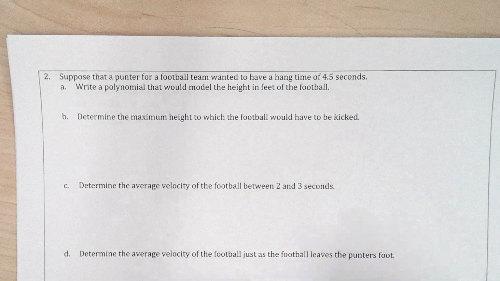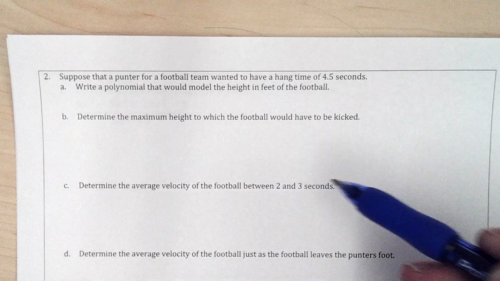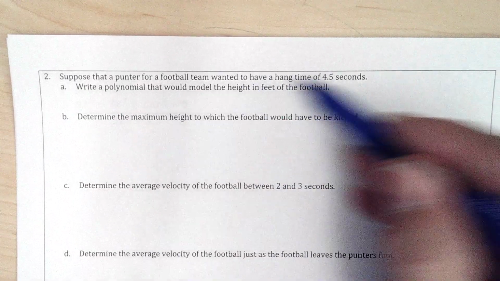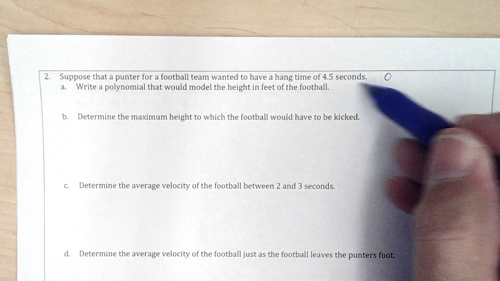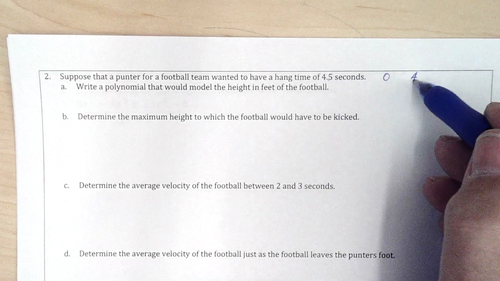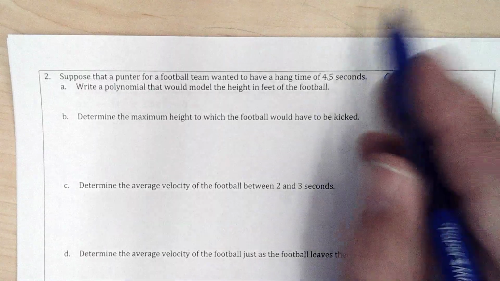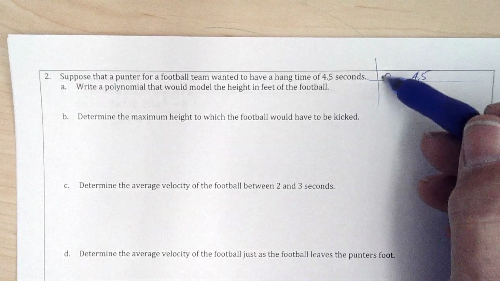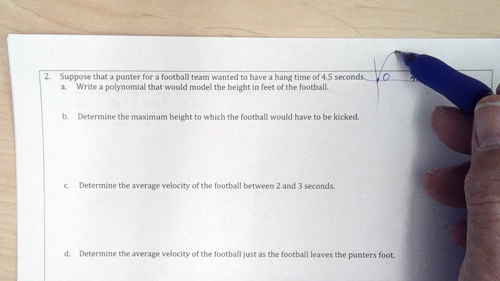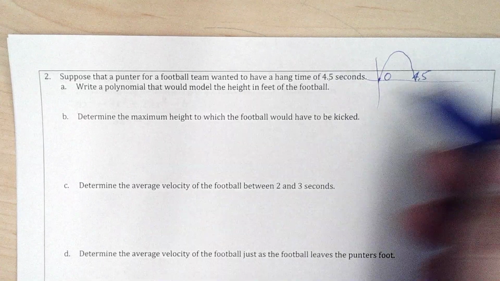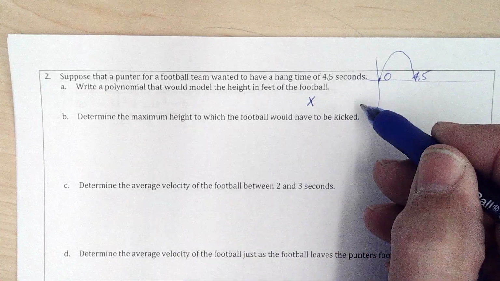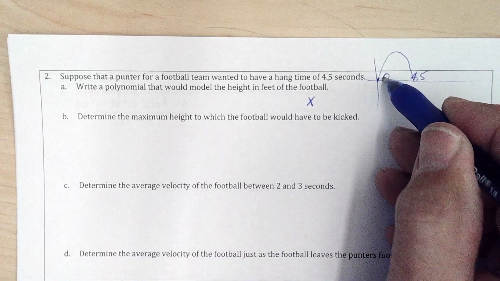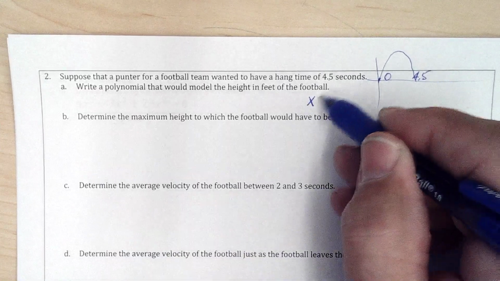All right. A punter wants to have the ball go up in the air at time 0 when he kicks it and come down at 4.5. So, to get a polynomial that hits field height at 0 and at 4.5, it's going to have x as a factor to get 0 and a 0 at 4.5.